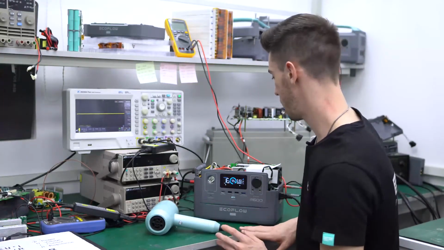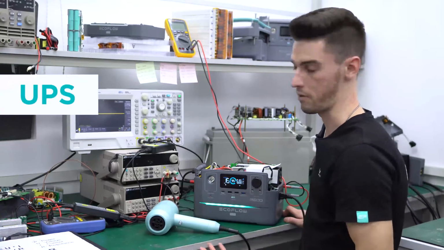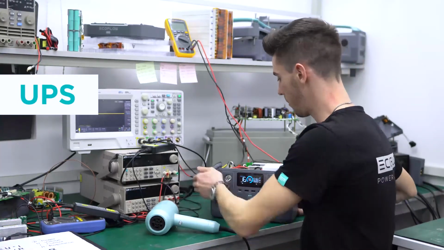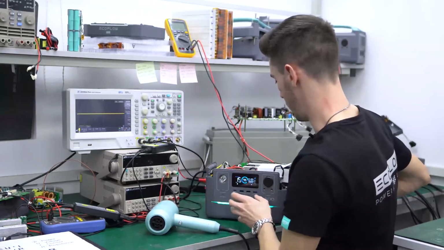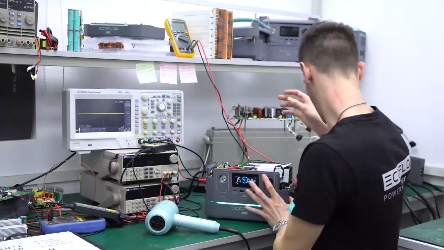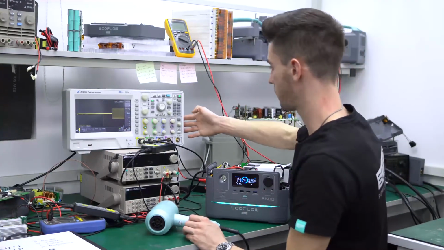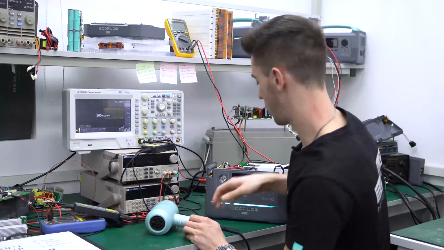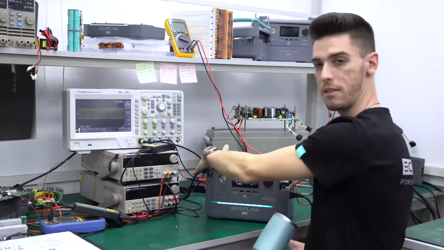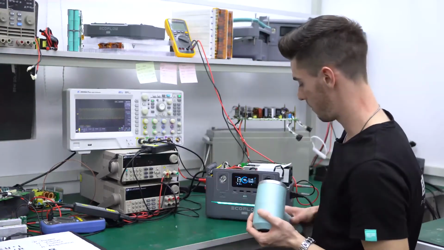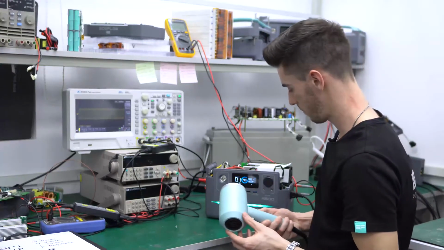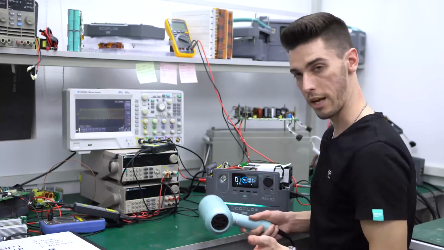While we have all this connected, I also want to go over the UPS function. So the way this works is we're going to turn the inverter on. Okay, so AC in, device on the other end. It's running.